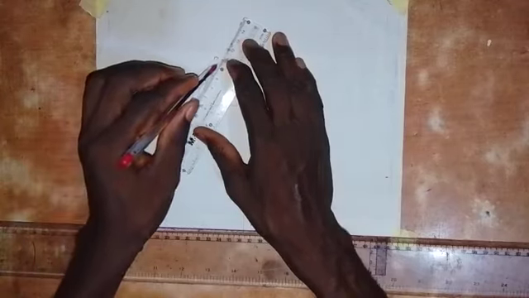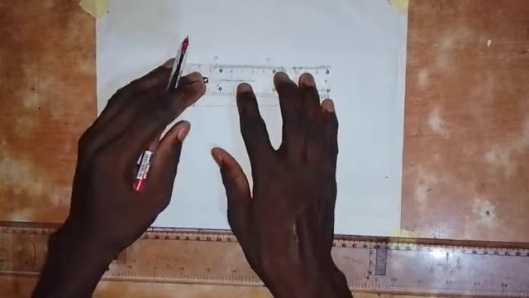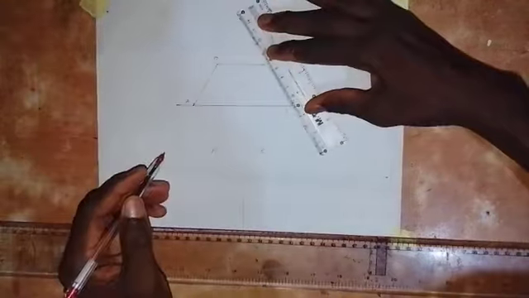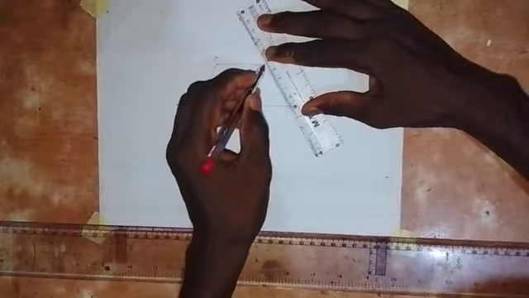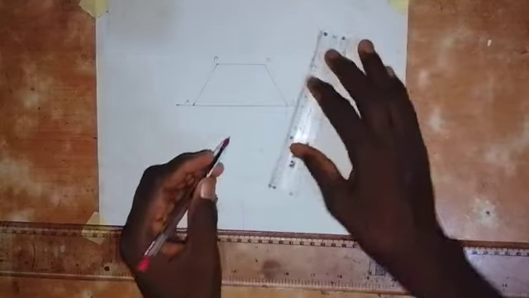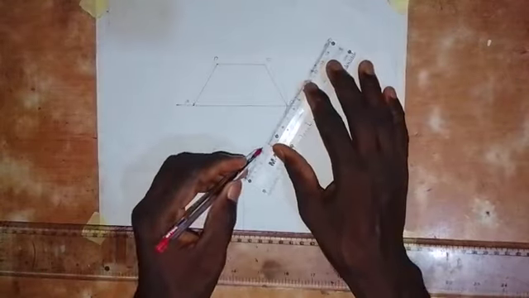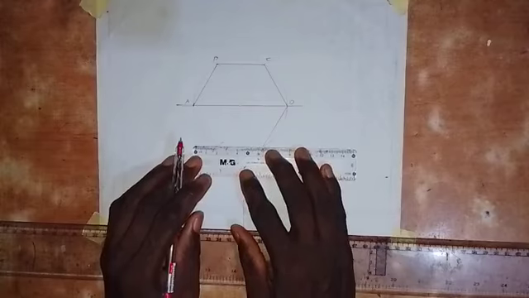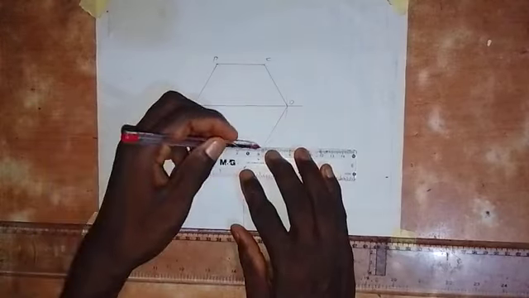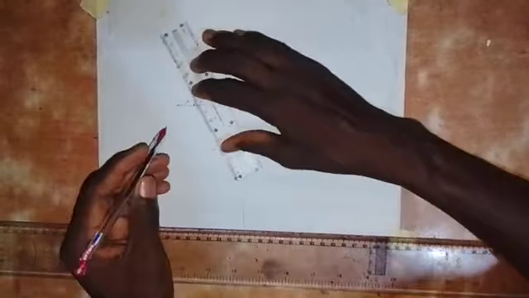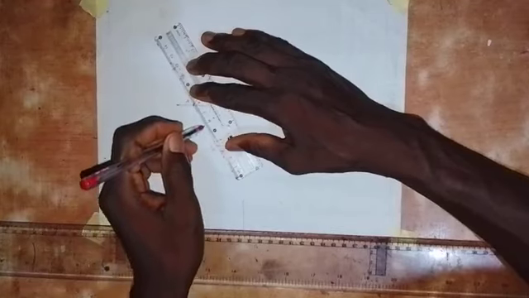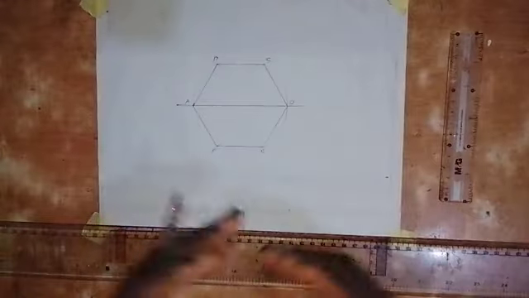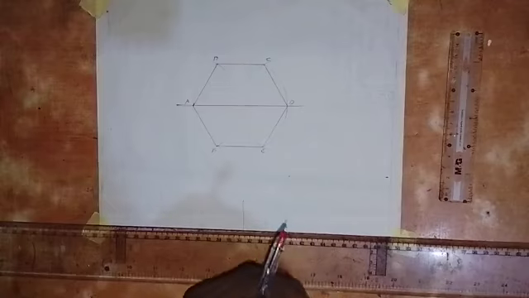So we connect point A and B together, and we also connect point B and C together like this. Then we connect point C and D together with a straight line to have this side of the hexagon, and we also connect point D and E together. So we have side DE of the hexagon, and we also connect E and F with a straight line to have side EF, and then we connect A and F together to get side FA of the hexagon. So here we have the regular hexagon that we're asked to construct.